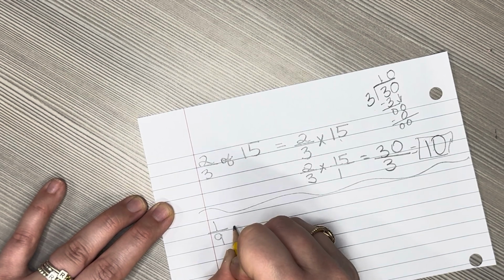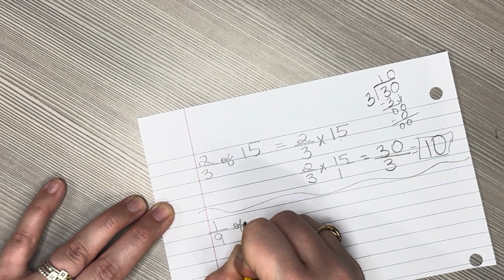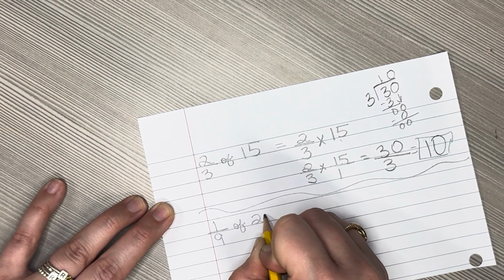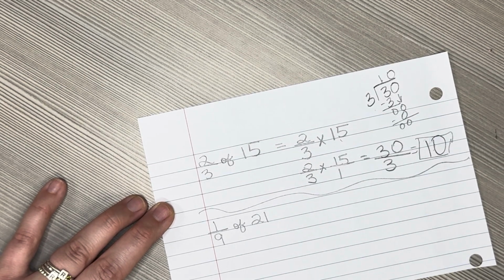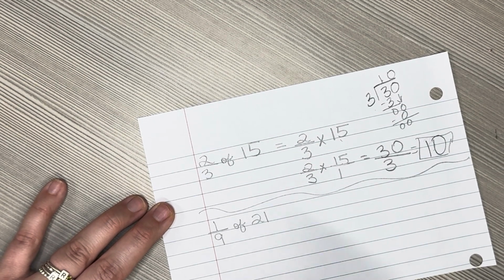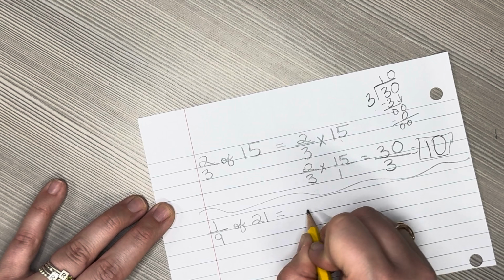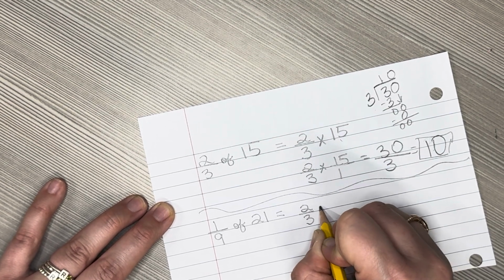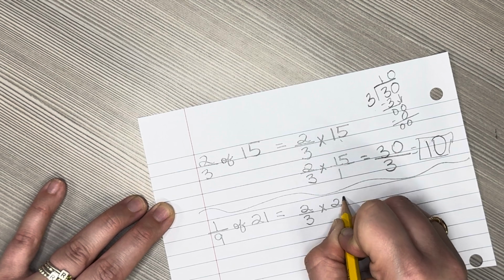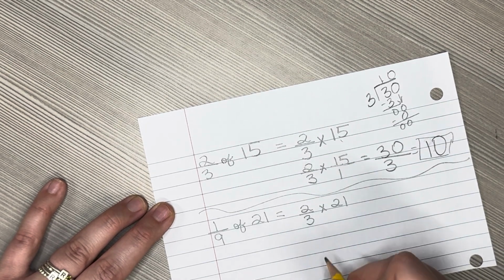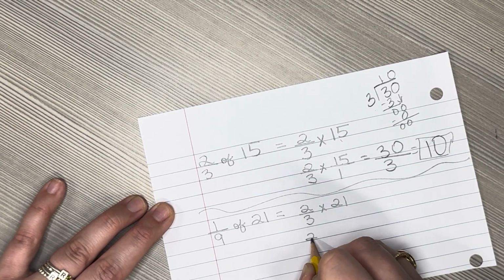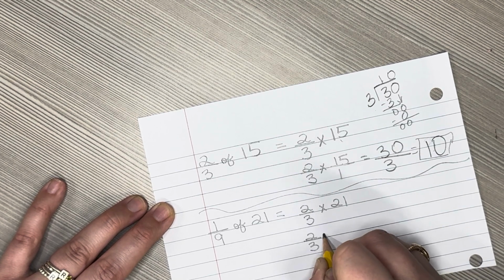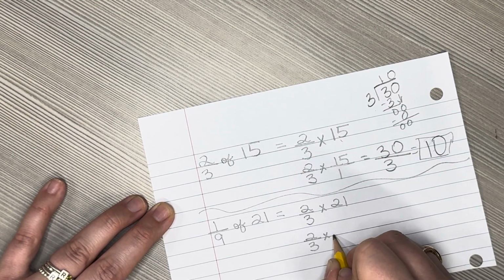One ninth of 21. First thing I'm going to do, rewrite this with the multiplication symbol. Then I'm going to rewrite 21 as a fraction.